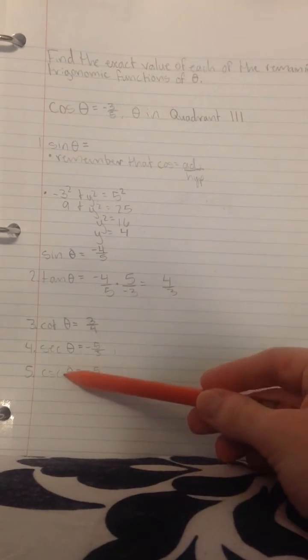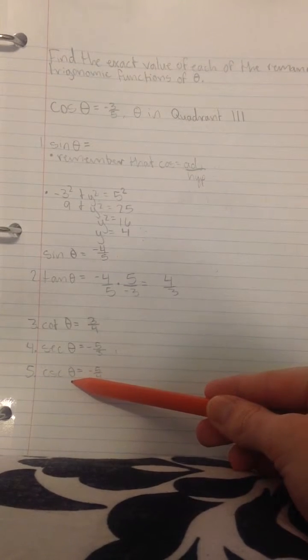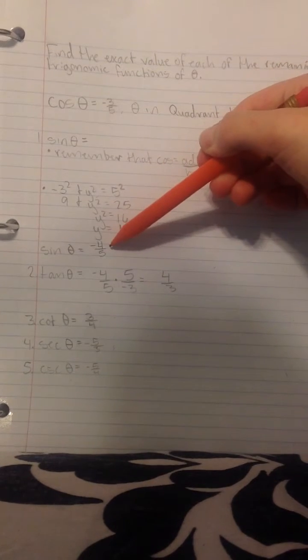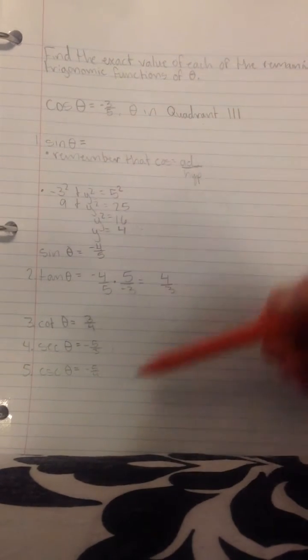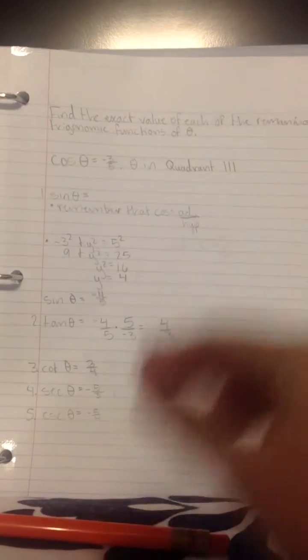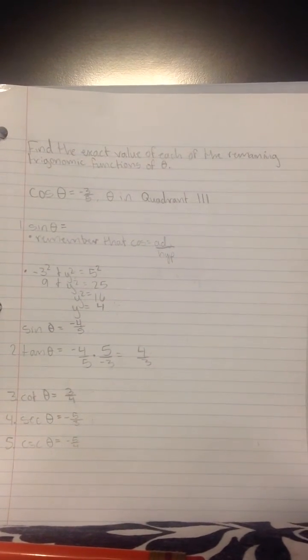And the cosecant of theta is the reciprocal of the sine of theta, and because the sine of theta we determined was -4 over 5, the cosecant of theta is -5 over 4. And now we have found the remaining trigonometric functions of theta.